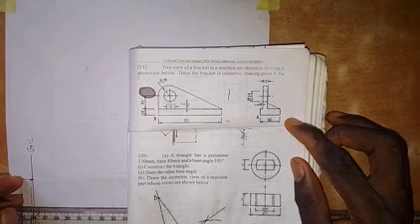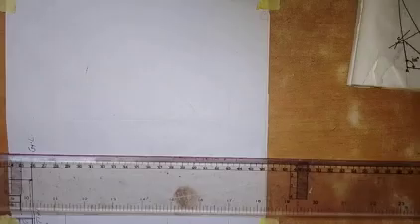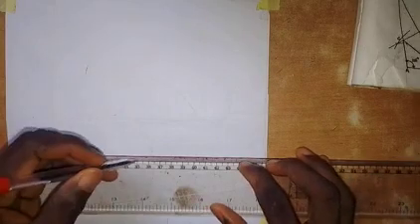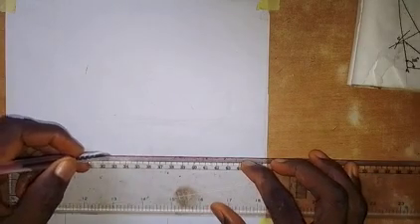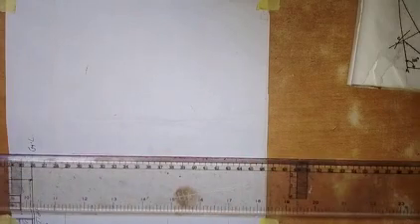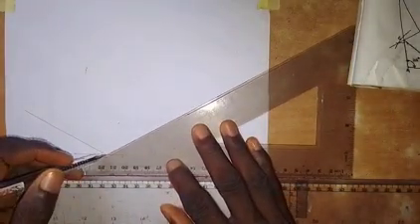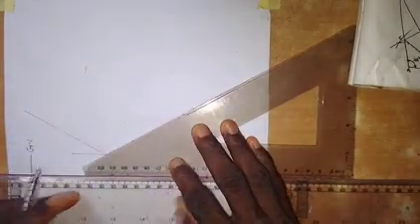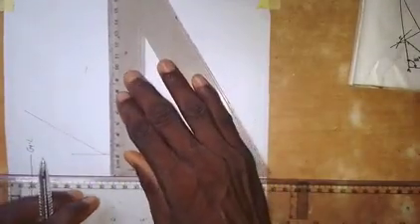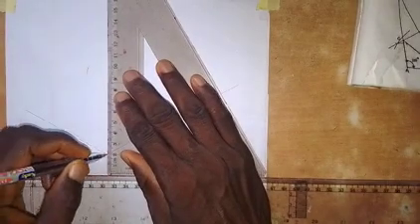So let's go and see the first method. The first thing we need to do is draw a short horizontal line, like this. Then we draw a line with a 30-degree set square in this direction. Then we turn our set square, with the same 30-degree side, and draw a line in this direction. At this point I'm going to draw a short vertical line.